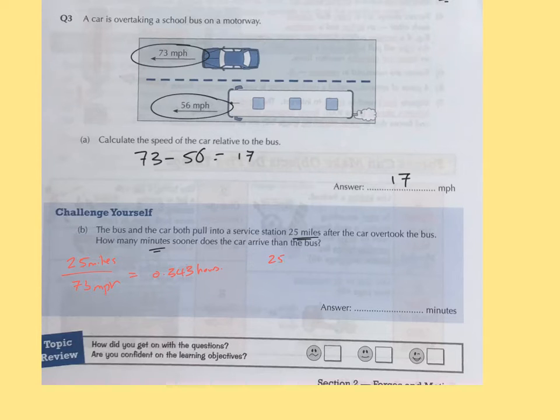The bus has to travel the same 25 miles, but it's travelling at 56 miles per hour, so it's going to take 0.446 hours to get there.